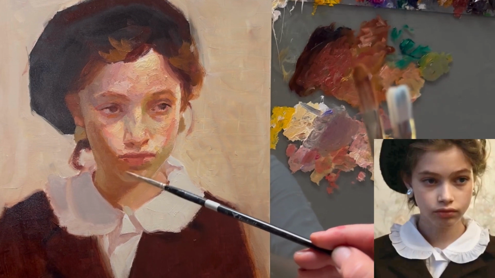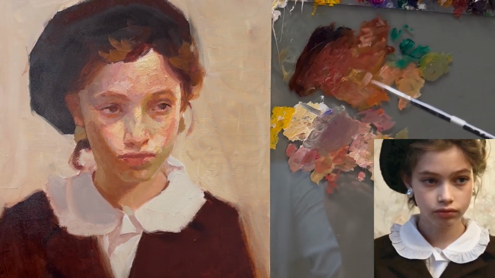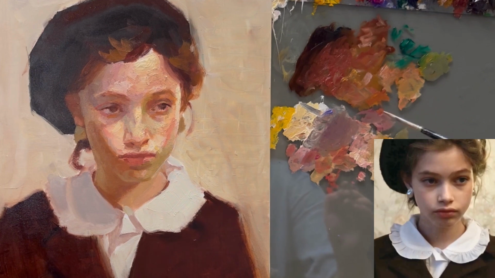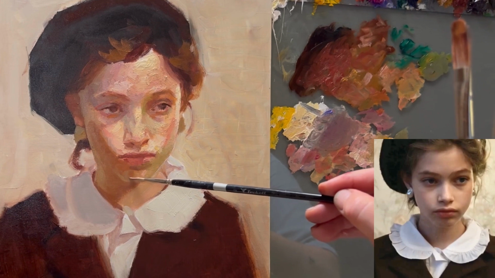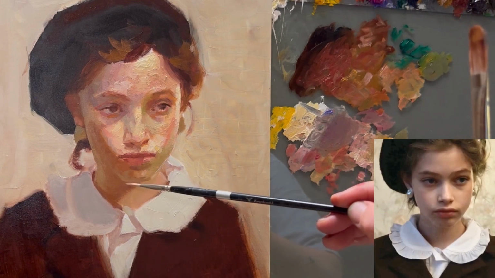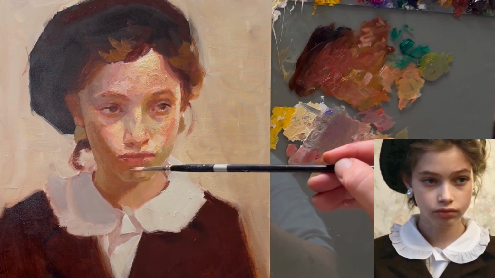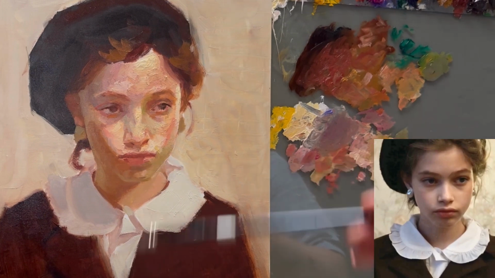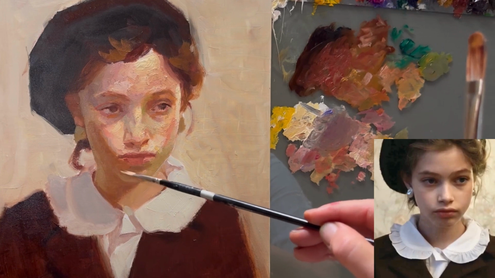And that's the function of the edges. They have more than one function, but definitely they create space by creating the illusion of coming in and out of the space.